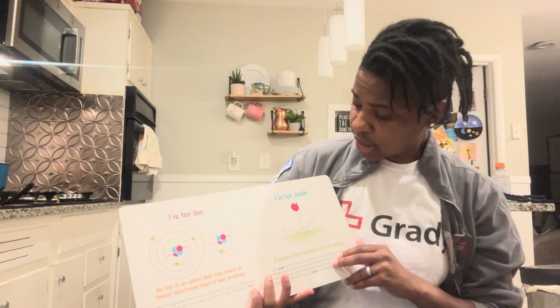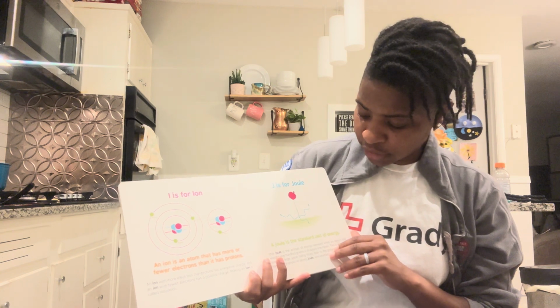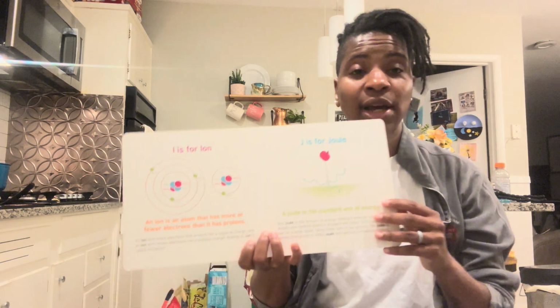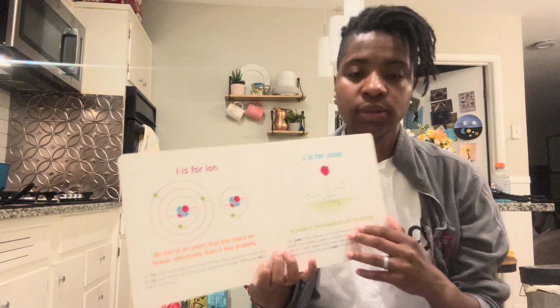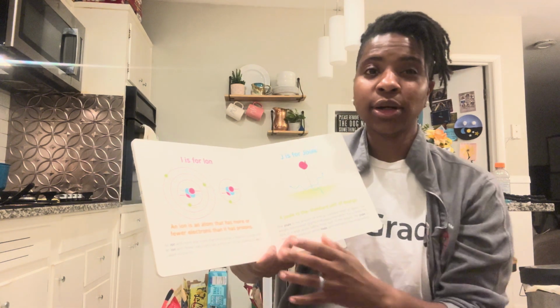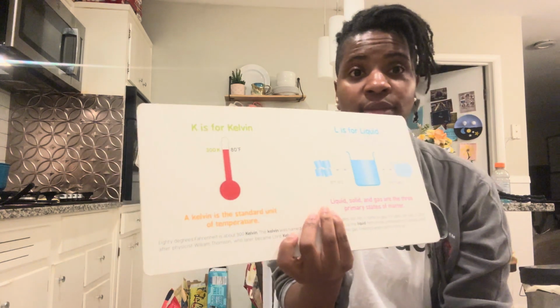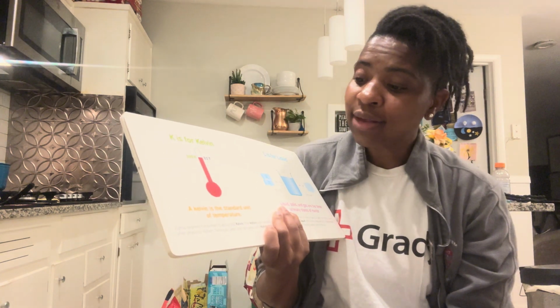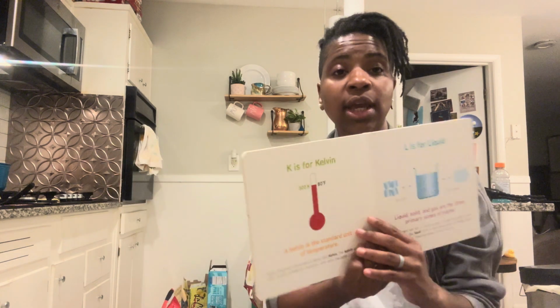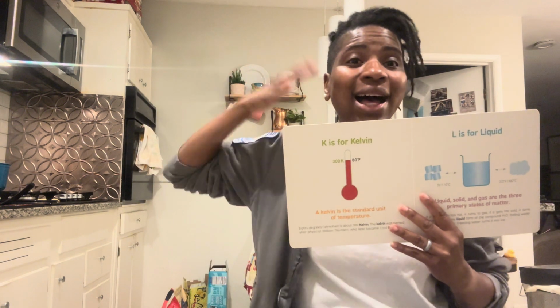J is for joule. A joule is the standard unit of energy. So that's how we measure energy, in joules. I'll have to read these bottom parts to you later, buddy. I'm sorry. K is for Kelvin, okay? And Kelvin is the standard unit of temperature. So again, Kelvin is how we measure temperature. How hot? How cold?